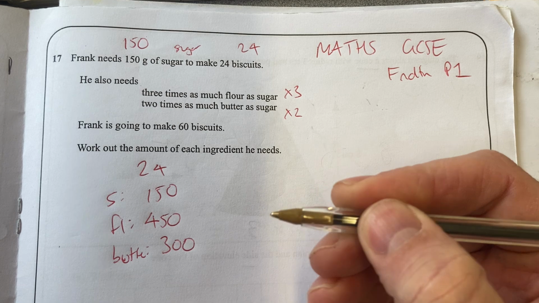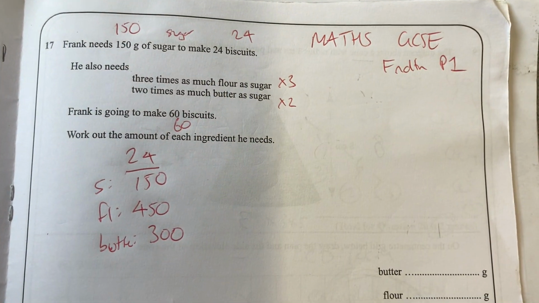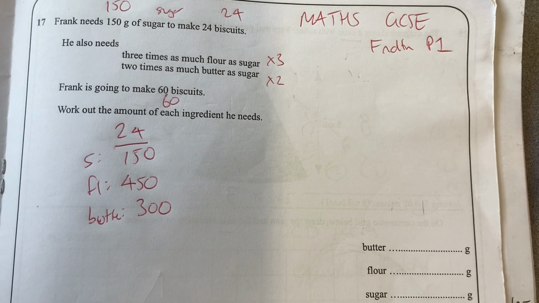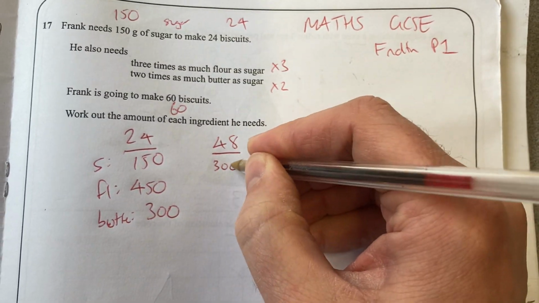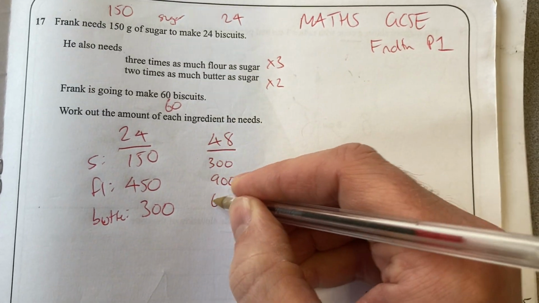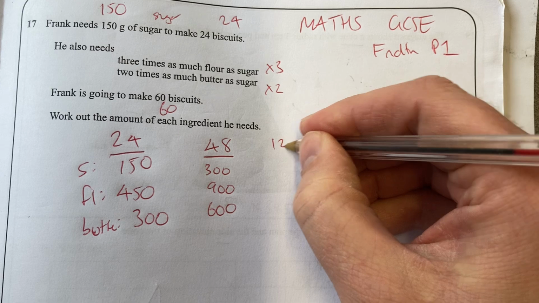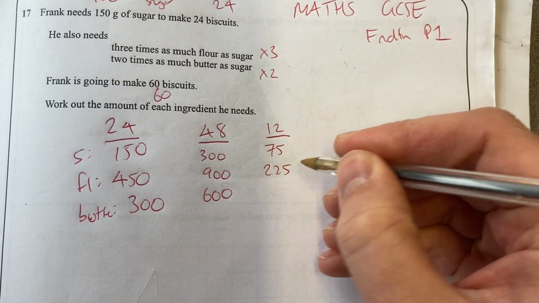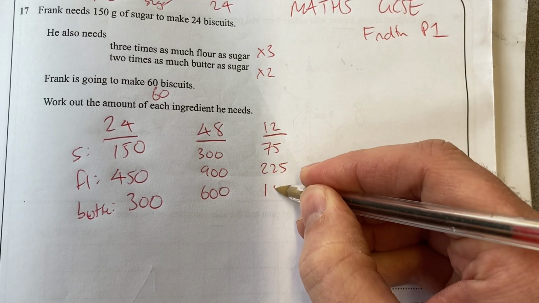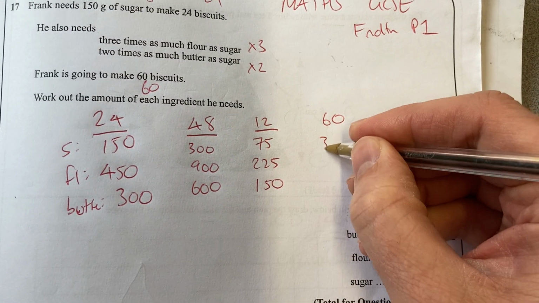So that's to make 24, but the question says he wants to make 60. So without using a calculator, we've got to work that out. I know if I double it to 48, it'll be 300, 900, and 600. And if I halve that to get 12, I would have 75, 225, and 150. So to get 60, I'm going to add these two together.